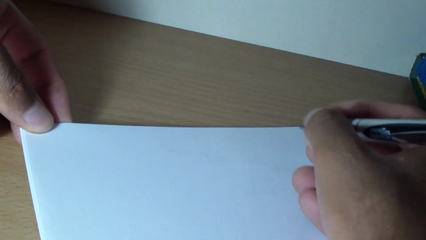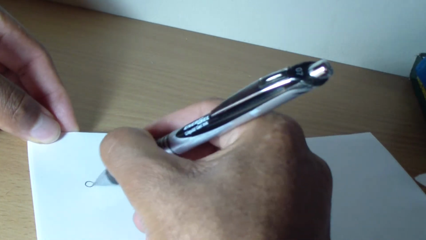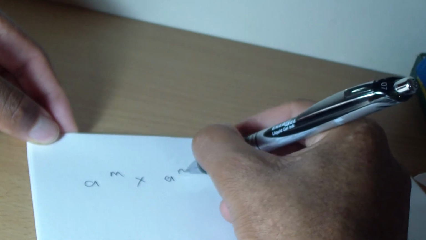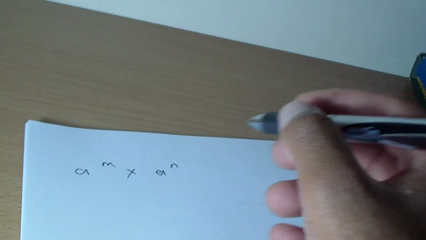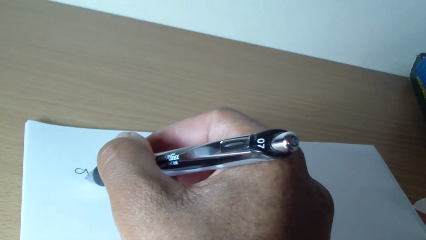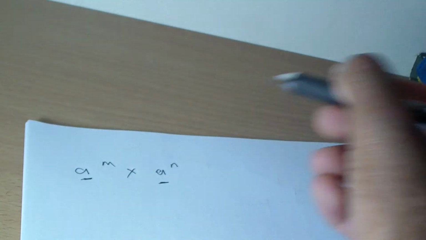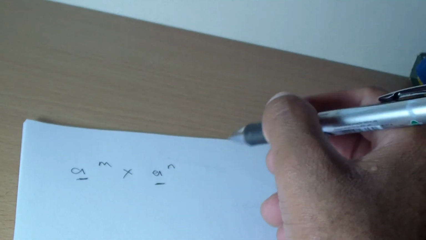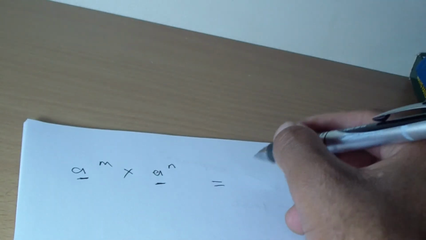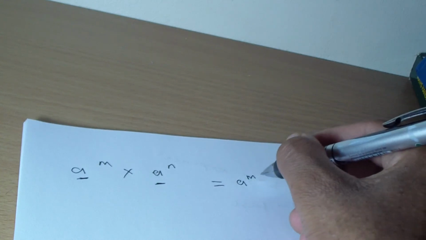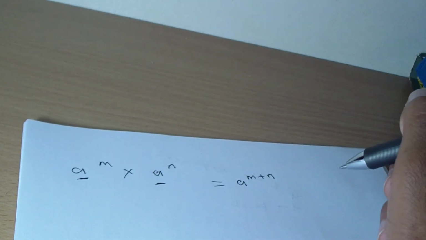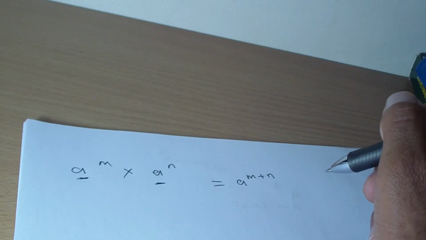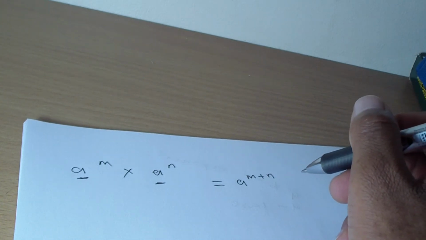The second rule says if we have a to the power m multiplied by a to the power n, things to note here: this exponential has a as the base, and this one also has a as the base. So if we have the same bases and we are multiplying, this law simply says we are going to say a to the power m plus n. So if we have exponents of the same base, what we simply do is add the exponents or the powers.